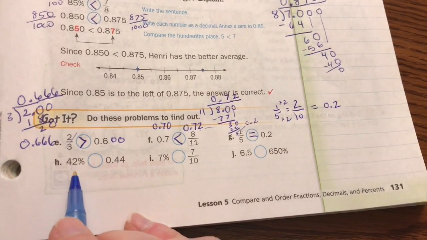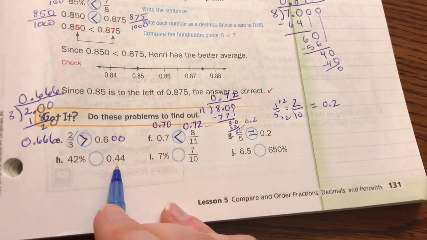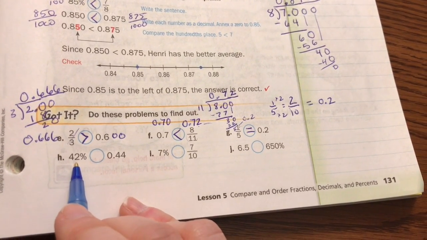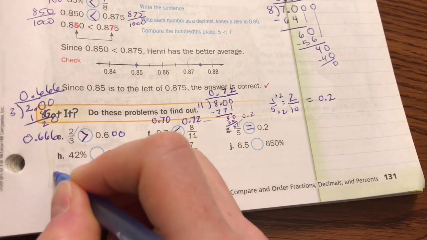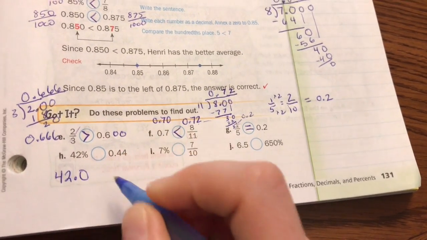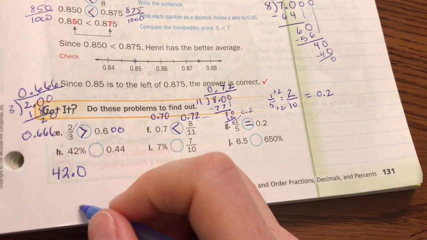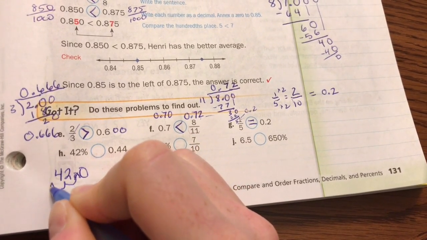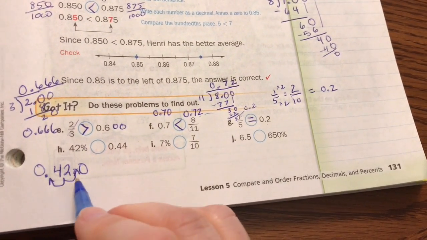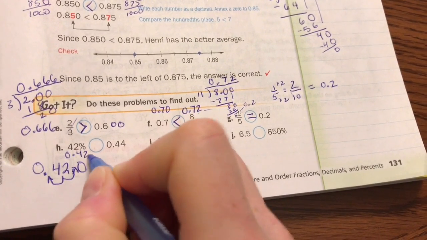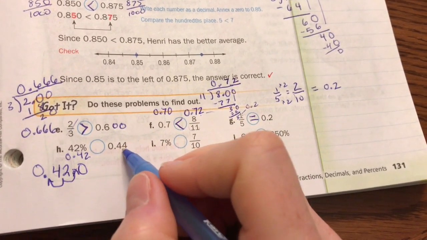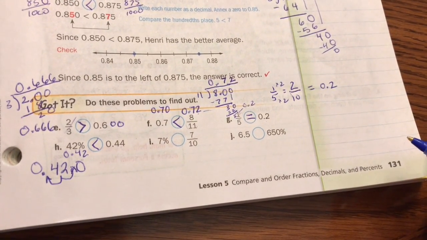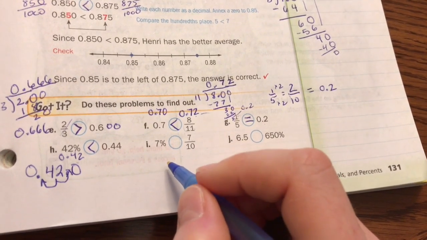Let's do this one. 42% compared to 44 hundredths. How do we get 42%? Oh, you guys, remember how easy this is when you move the decimal? 42% to a decimal, you move it 2 to the left because you're dividing it and making it smaller. So take this out, move it 2 to the left. 0.42 and 0.44. 44 hundredths is more than 42 hundredths. That one, oh, you guys, percents are a little bit happier.